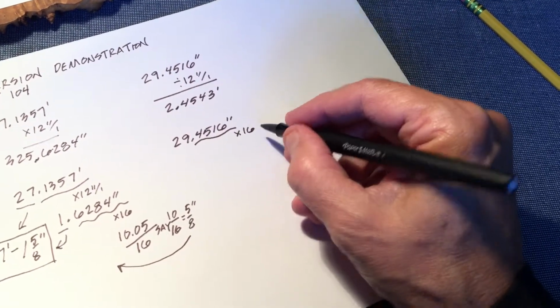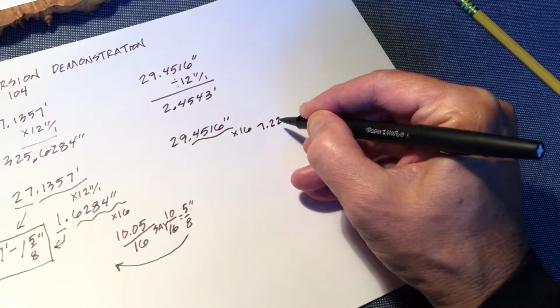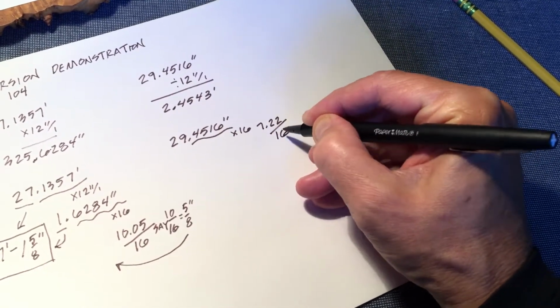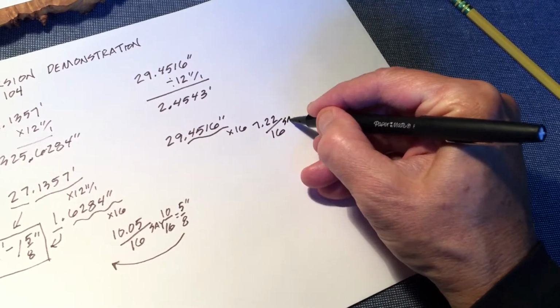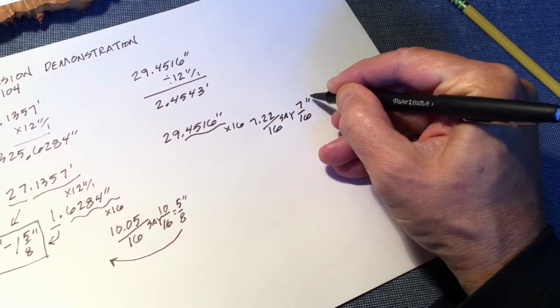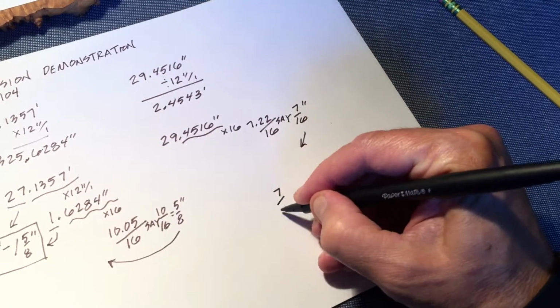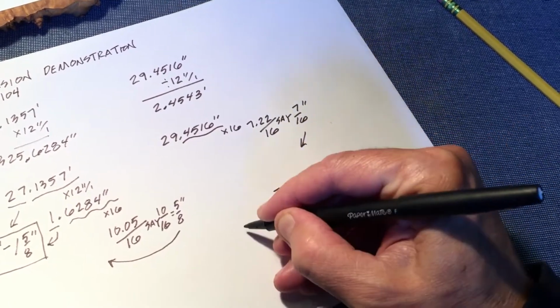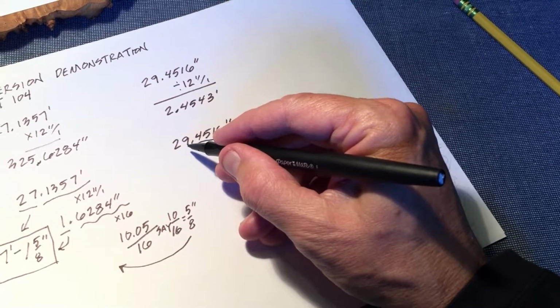If I do that, I get 7.22, and I immediately put that over 16 to remind myself that I'm doing the fraction. And I'm going to say that that's about 7/16 of an inch. This is part of my answer, so I'll take that and put it down here. And I'm working backwards. Now, I am left with nothing but whole inches.